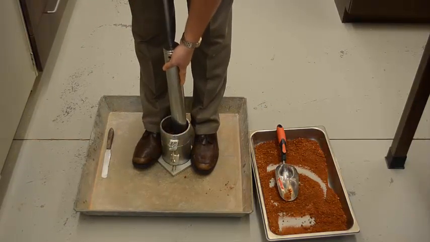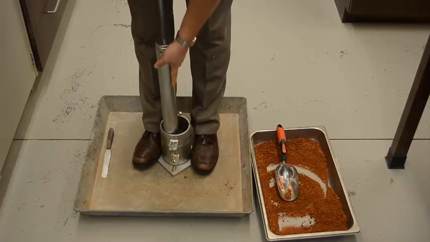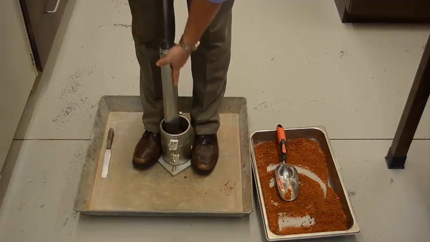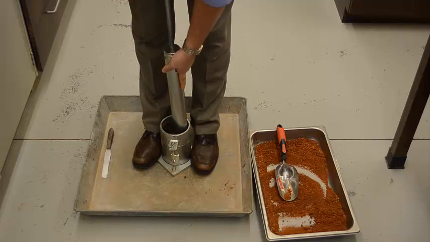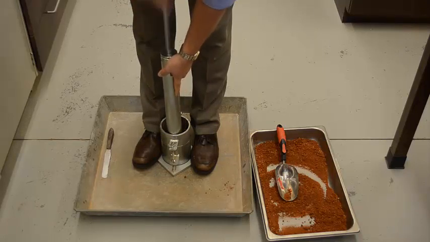So then go through again, same concept. Don't let the material pack up into the extension collar for the hammer, and go around in a circle to where it's evenly distributed 25 times.